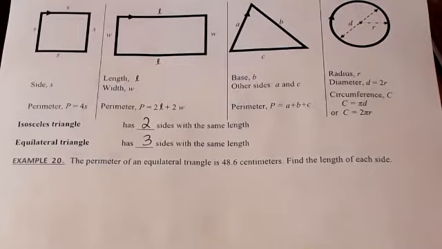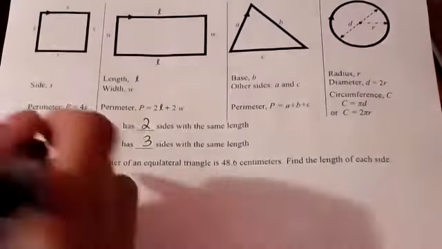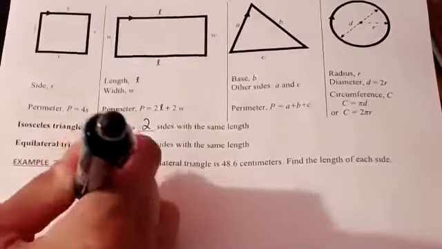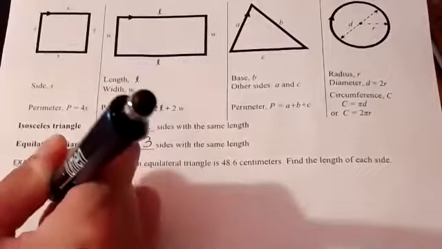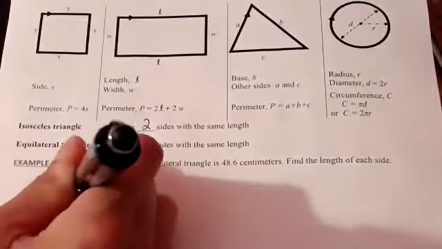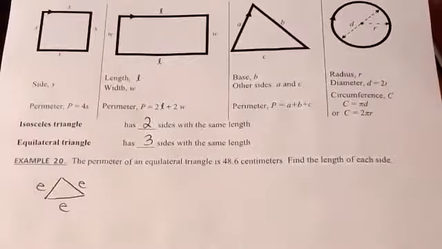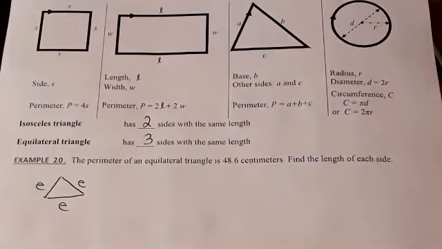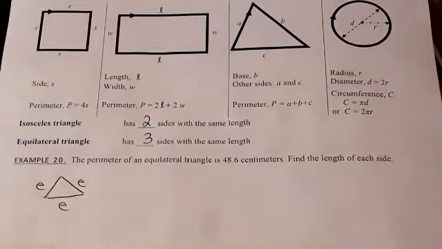The perimeter of an equilateral triangle is 48.6 centimeters. Find the length of each side. Now, we know with an equilateral triangle, all of your sides are the same length. So I'm just going to call this, I don't know, E, because I like using different letters. So because it's equilateral, all 3 sides are the exact same length.